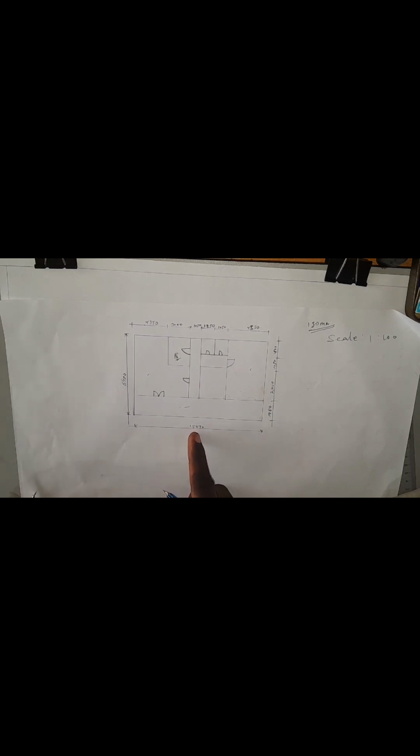That will be 15,276, and when you divide it by 100, that is the scale, you are going to get 152.76. That will be approximately 15.3. So you will use your rule to measure 15.3, then you take it.